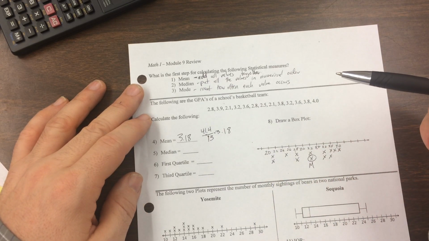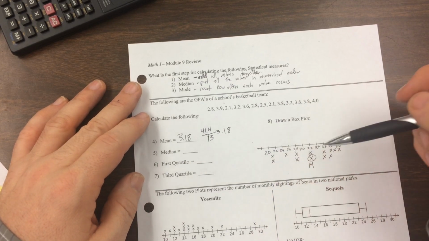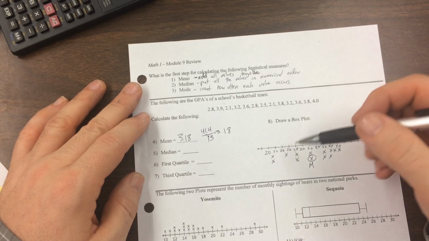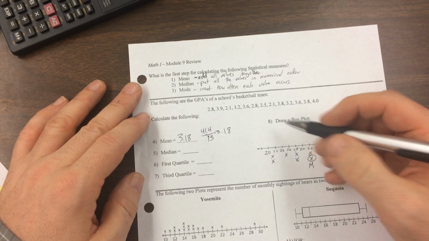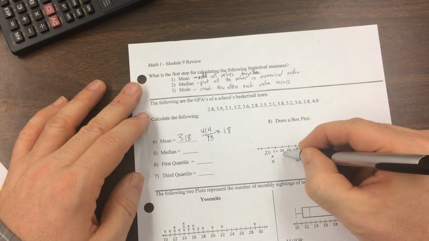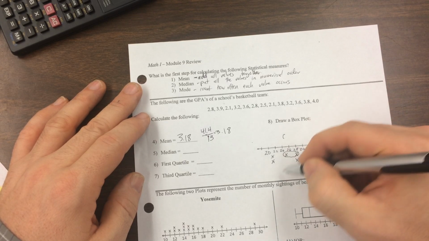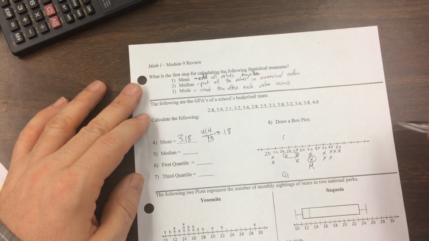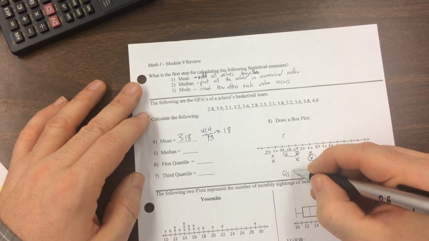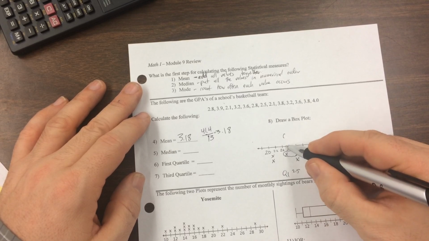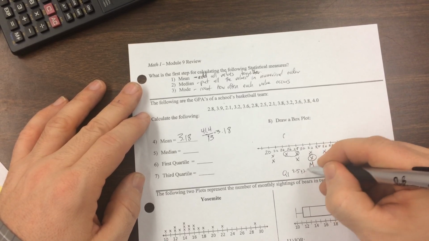My first quartile and third quartile are going to be 1, 2, 3, 4, 5, 6. So that means I'm going to take these, and there's, all right, here, Q1. Q1 is the average of, or the mean of 2.5. That's what this one is, and 2.8.